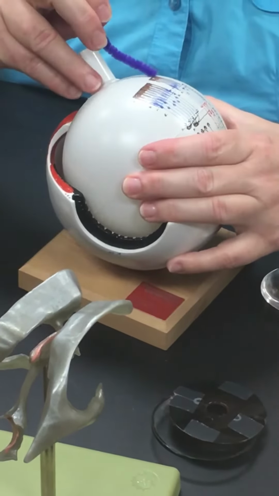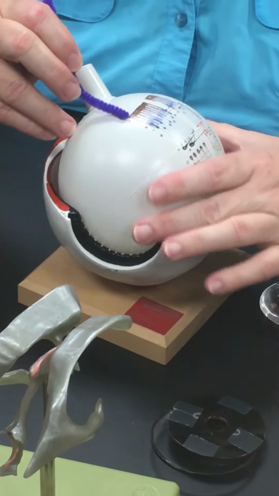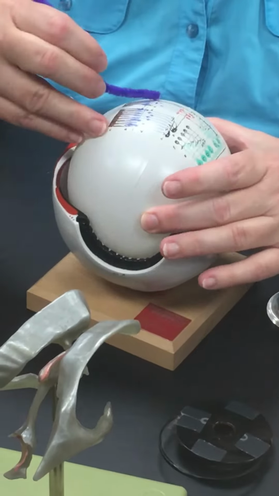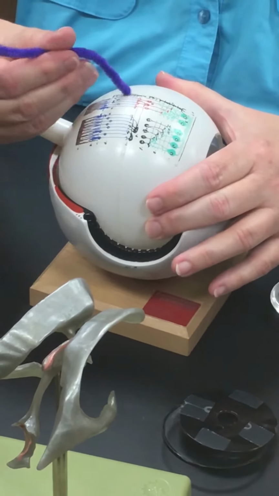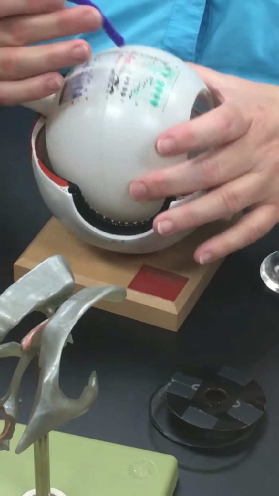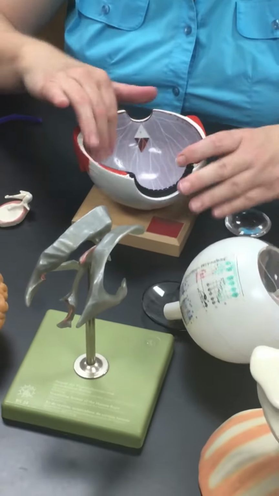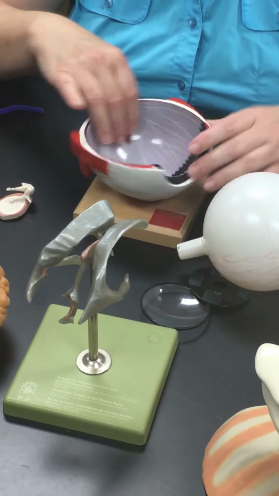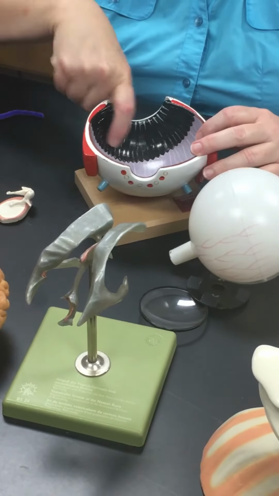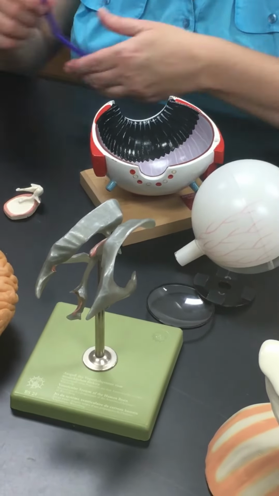So what is this outer thing right here? Pigmented layer. Then you got your photoreceptors, which are rods and cones. What are the red? Bipolar cells. And what are the green? Ganglion cells. What is this? Retina. What is this black part here? Ora serrata. So we have three layers.